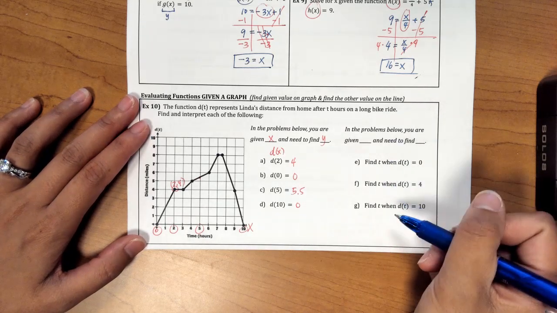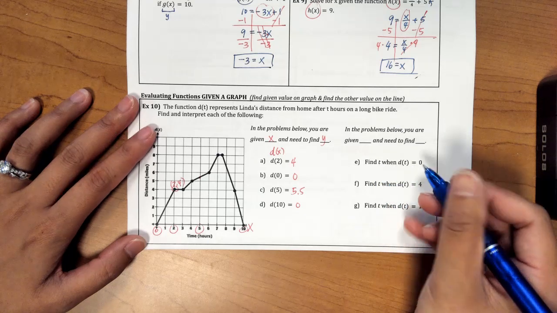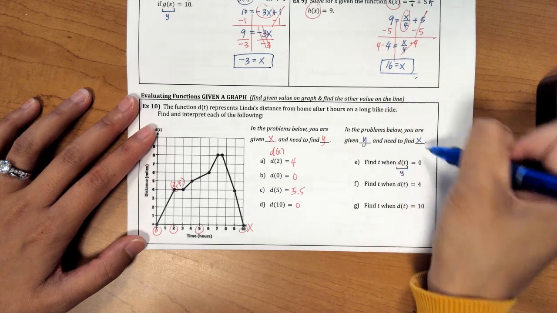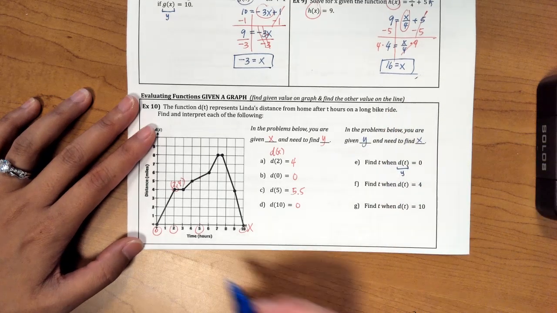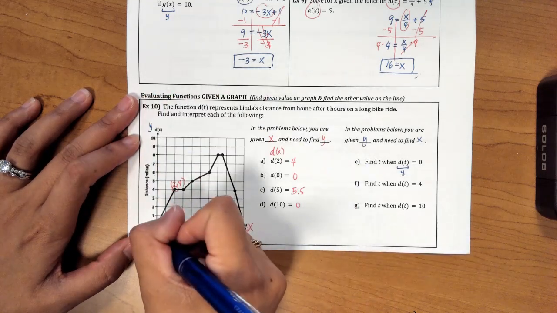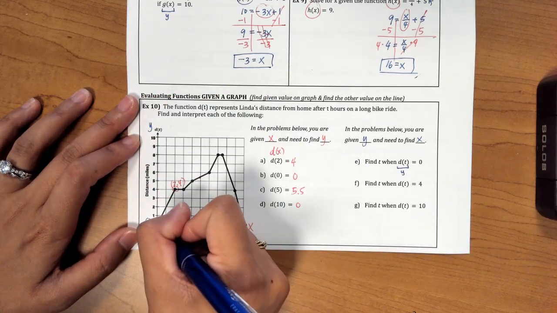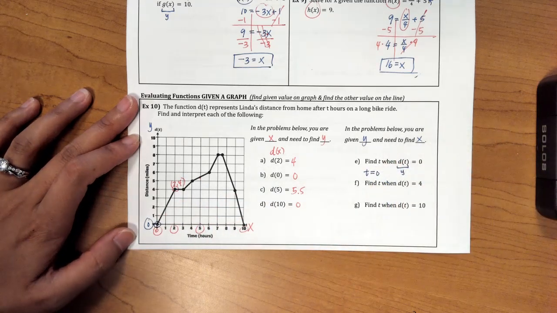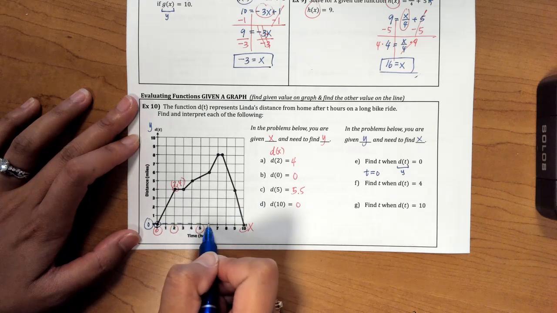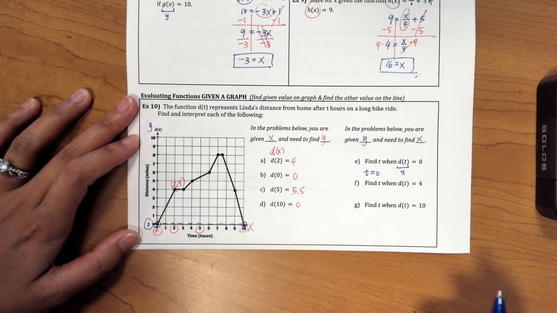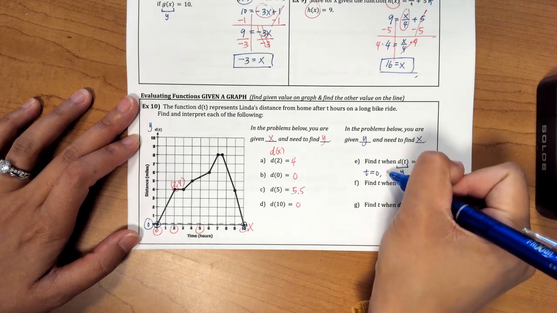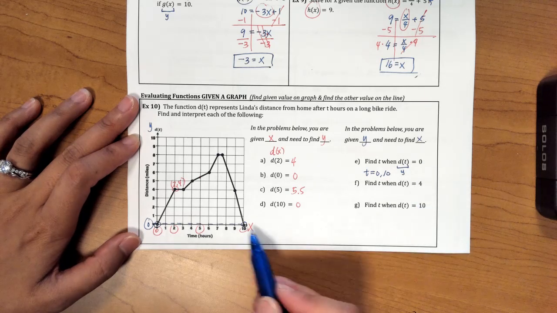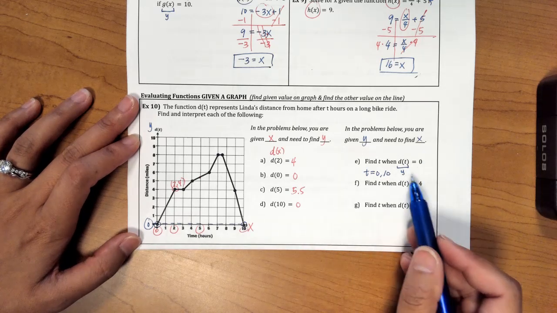In the following problems here, find t when d of t, which is y, equals 0. So I'm giving you y, and you need to find x. So if y is equal to 0, this is my y here. That means down here, that's y equals 0. You guys see how like this is a point where it's 0? That's when 0 happens on the y. But you do have to travel all the way across and see that there's another point. So at time 0 and time 10, the distance from home is 0, right? So after 0 hours and after 10 hours, Linda is back home.